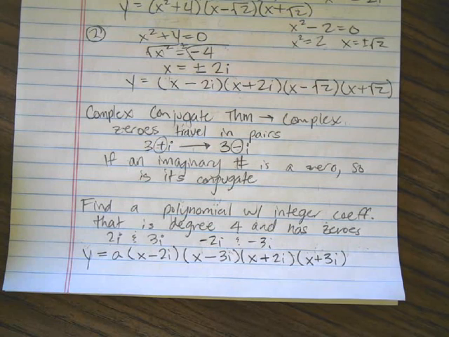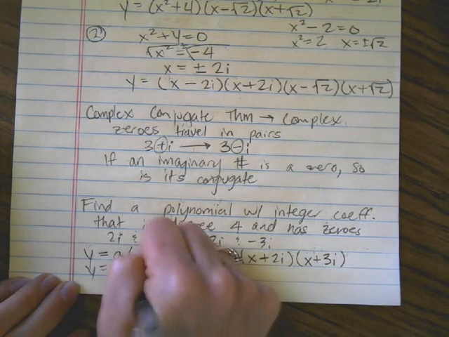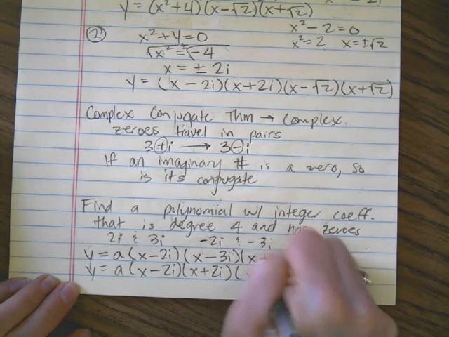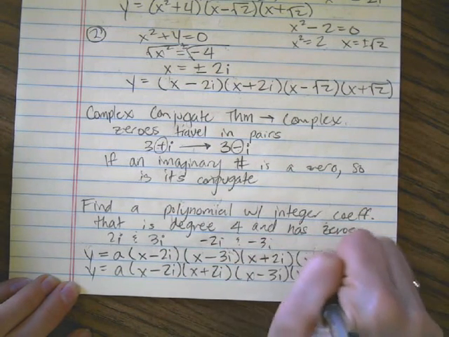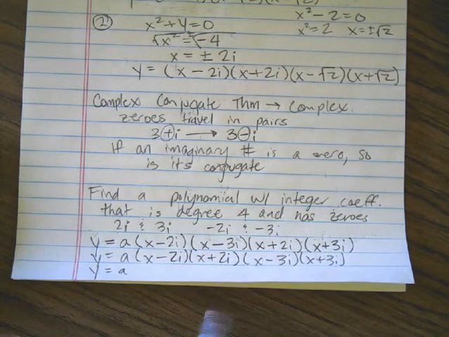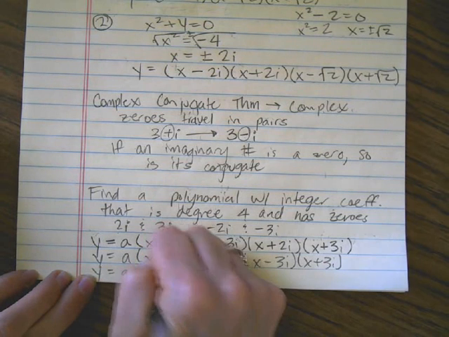So for me, I'm going to line these up like this. And as long as you multiply them out so that you don't get any i's in it, I don't care. So if you multiply these two together and these two together, you won't get any i's. x times x is x squared.